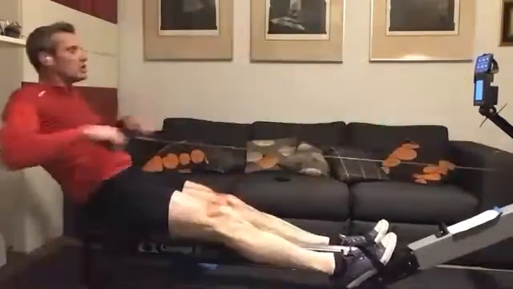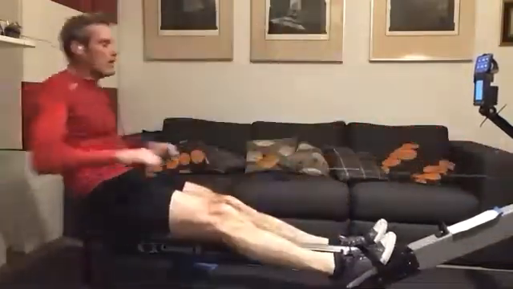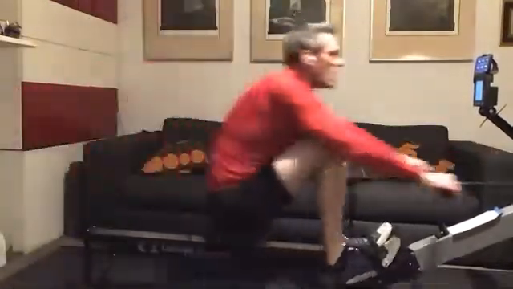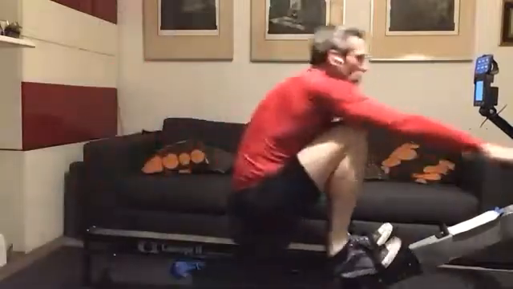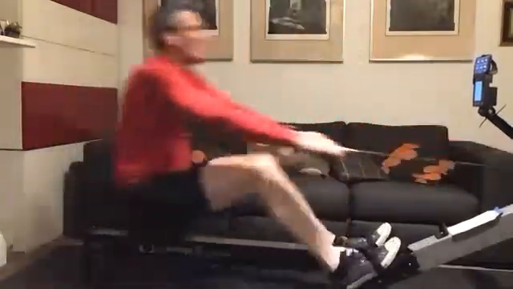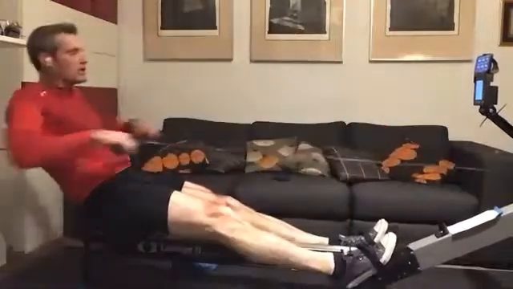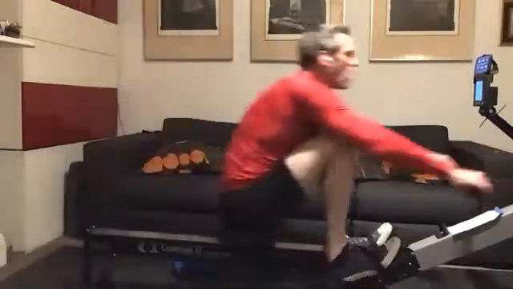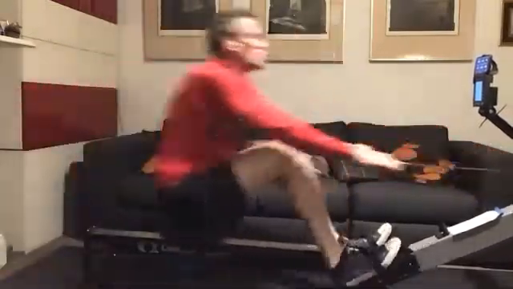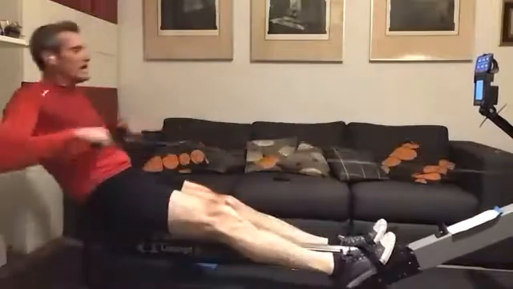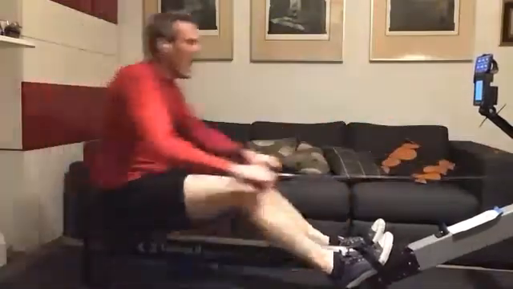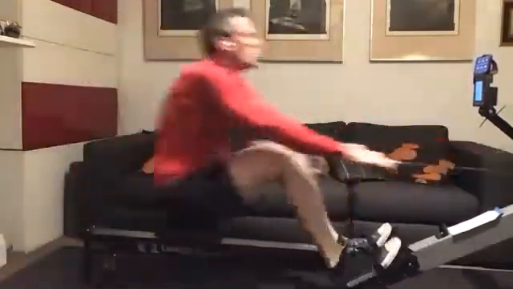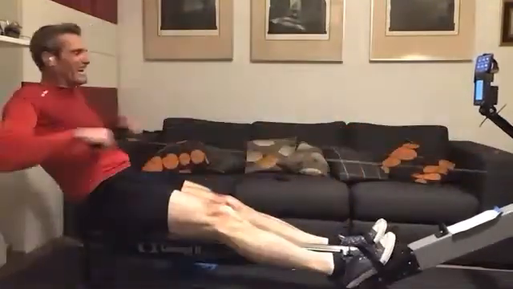Strong leg drive. And bringing the body in against the legs on the second half. Up 2. Go. Right, free rate. Driving it. Long. Fully committed. Hard through. Pushing that split down. Last 10 seconds.